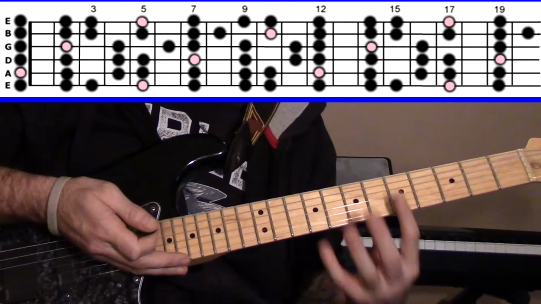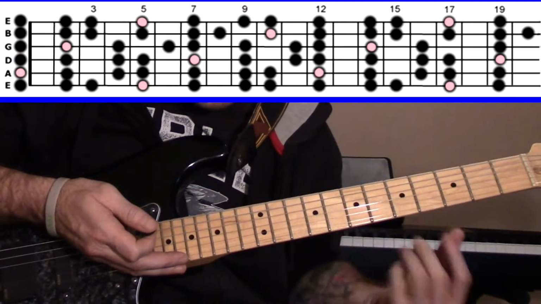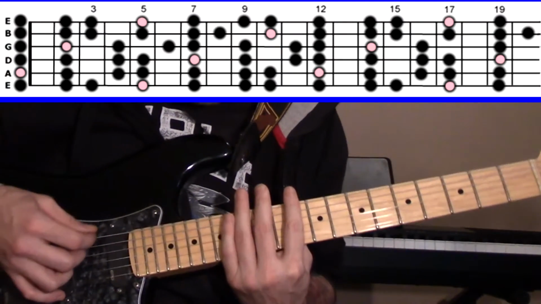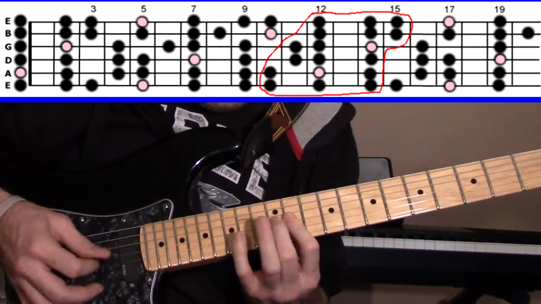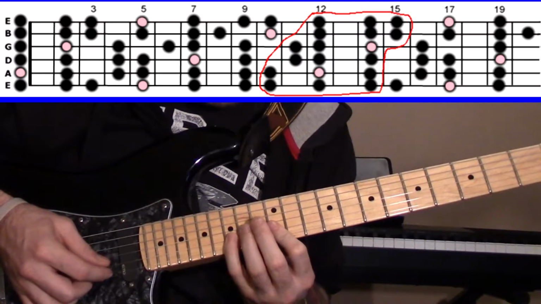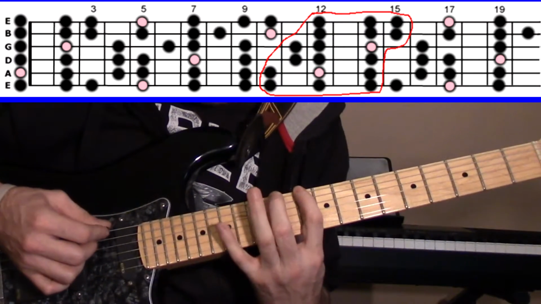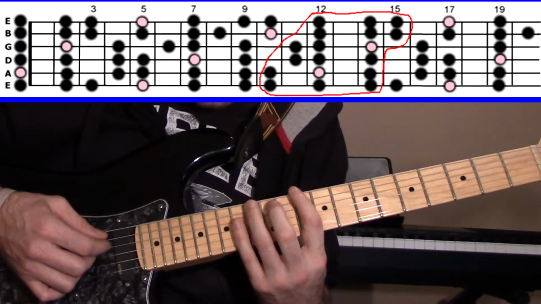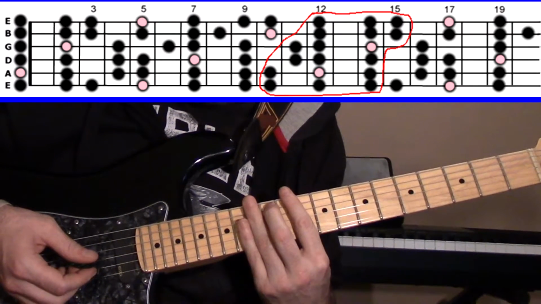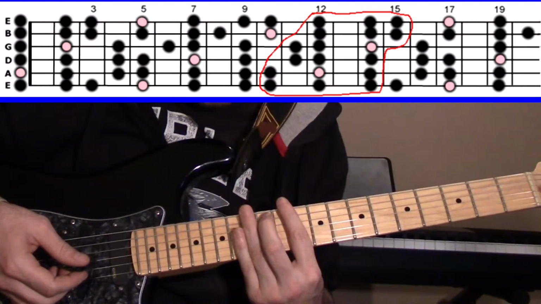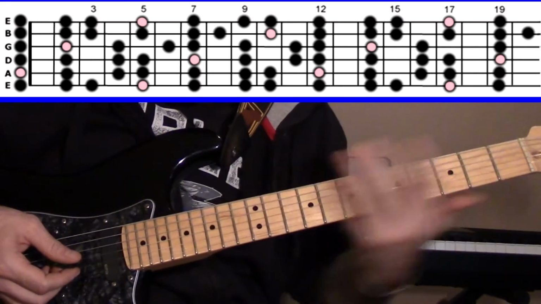And as I said, the parent scale for this mode would be D major. So right up here you have your D major pattern. But your tonality is A. The home note is not D, the home note is A. That's just your parent major scale. Any of these position patterns would work.